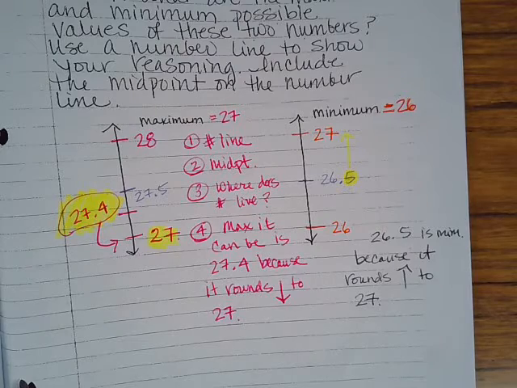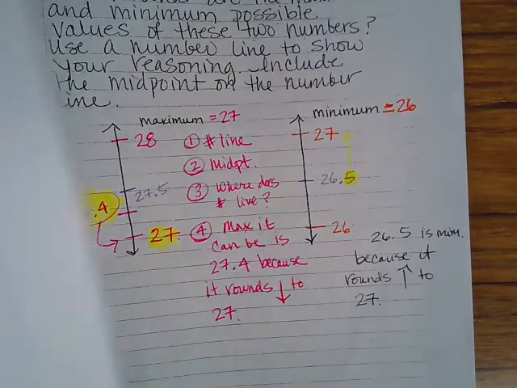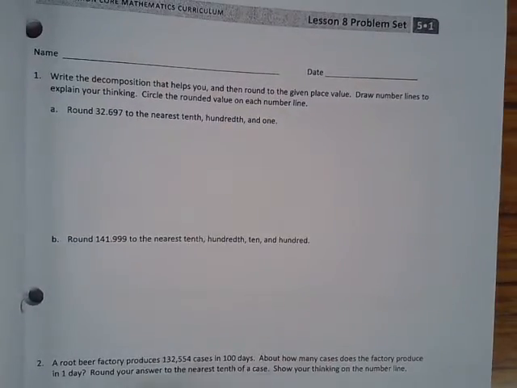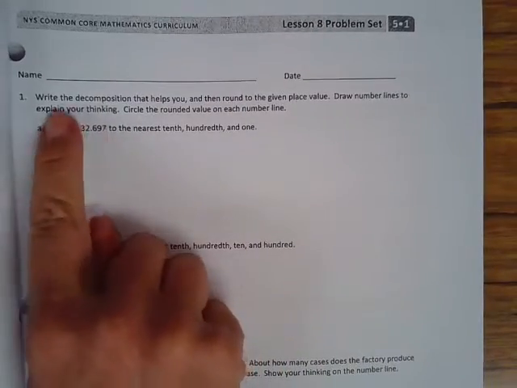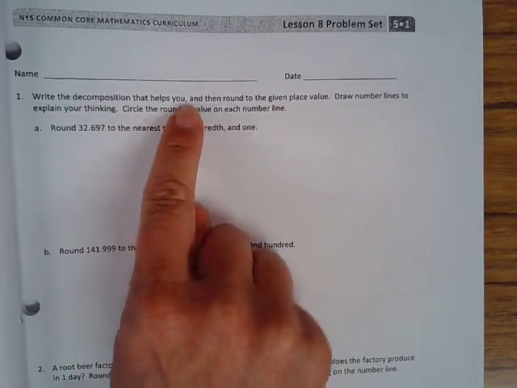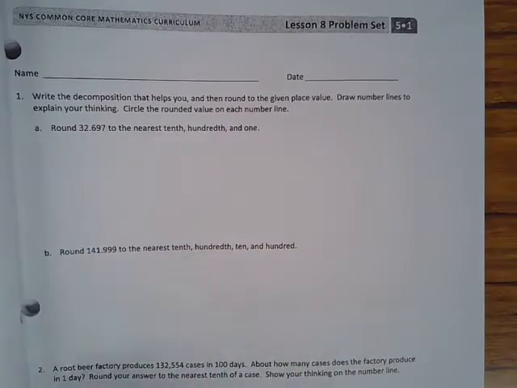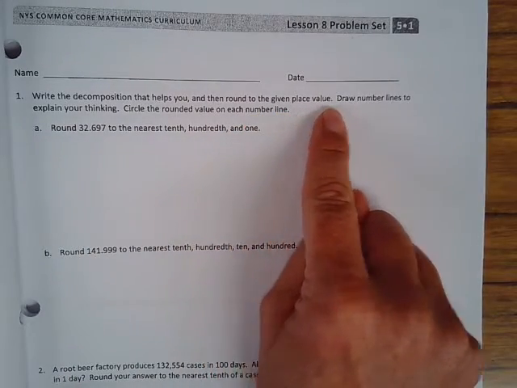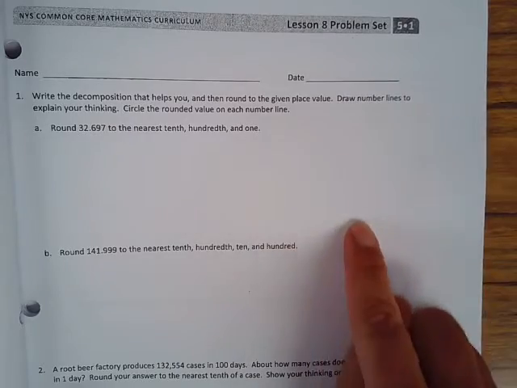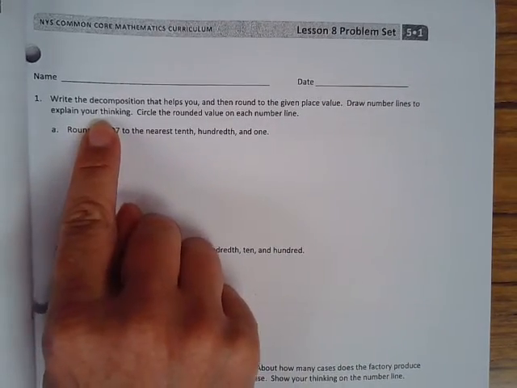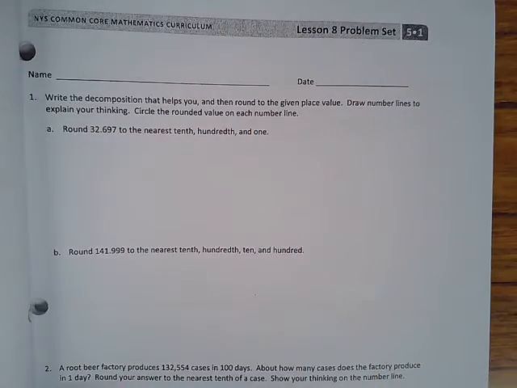We are now moving on to the problem set. So I am going to give you 10 minutes to work on problems 1 through 3 independently, and then we're going to come back for debrief. But let me just quickly go over the questions before I set you free. So write the decomposition if that helps you. Then round to the given place value. Draw a number line. Remember, you're going to use your number line to explain your thinking. Circle the rounded value on each number line.